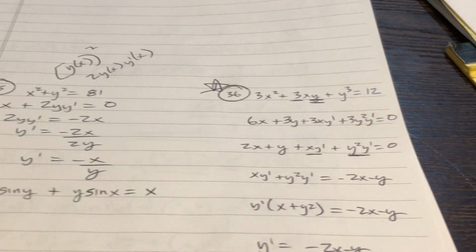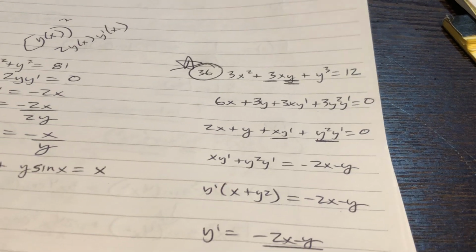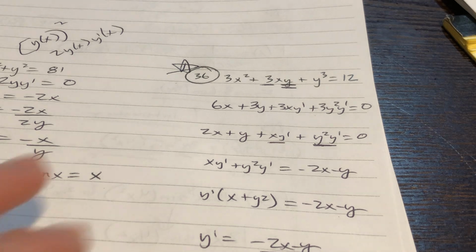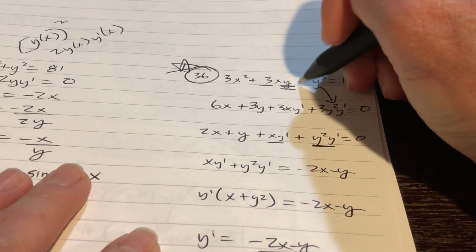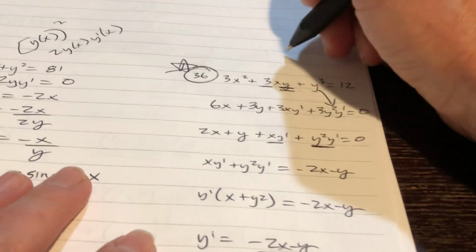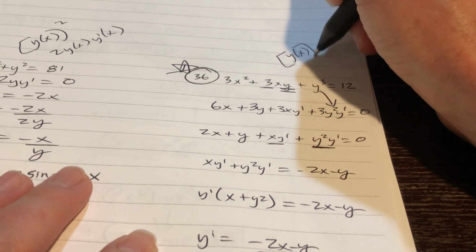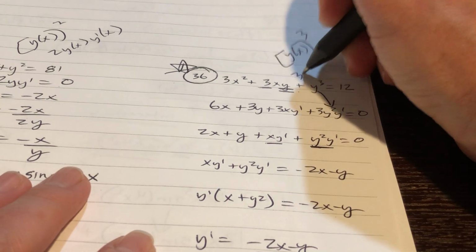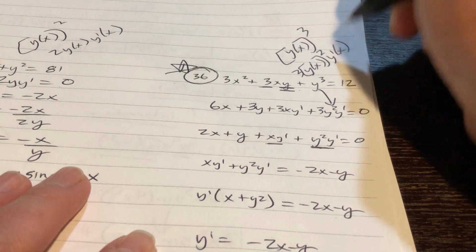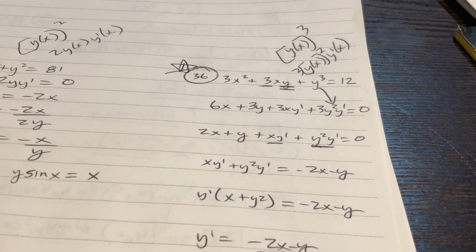36. What is 3x squared plus 3x times y plus y to the third? Okay, this is going to be a little bit more interesting. So the derivative of 3x squared is 6x, and the derivative of y to the third is 3y squared y prime. Again, it is y of x to the third. So 3y of x squared y prime of x. That's what we're looking at.